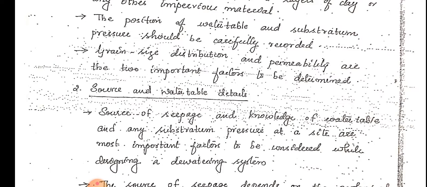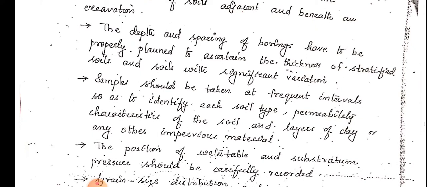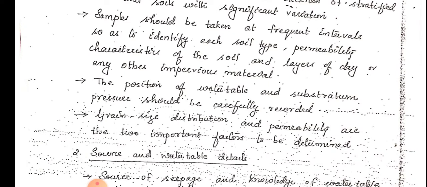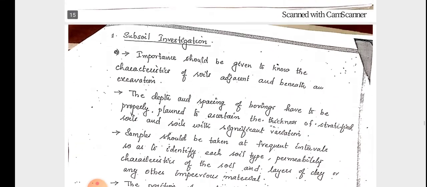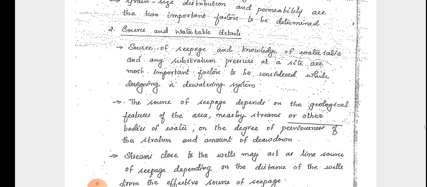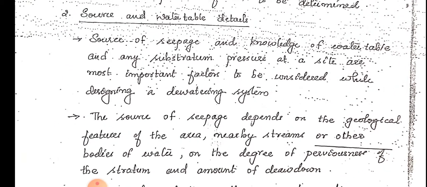So in subsoil investigation, three important details are obtained: first of all, the position of the water table, then the pressure of water in the water table, then the grain size distribution of the soil in the field, etc. Then permeability, etc. The first design step is subsoil investigation. The second is source and water table details.